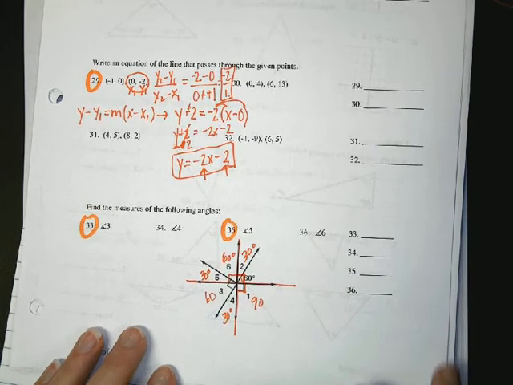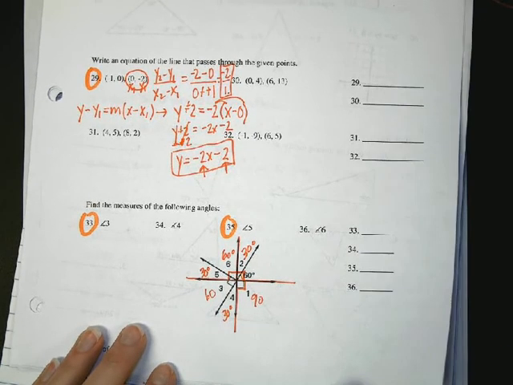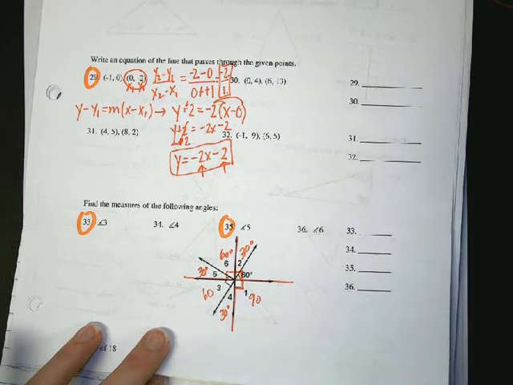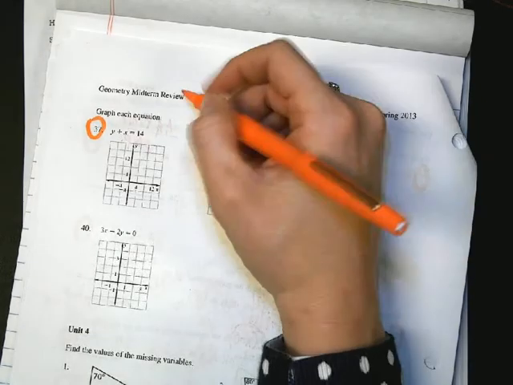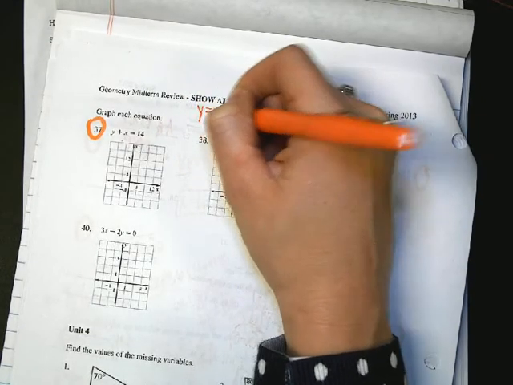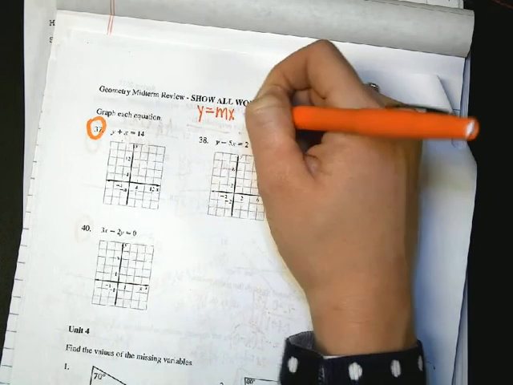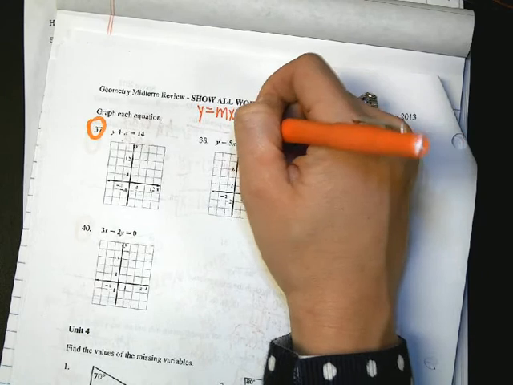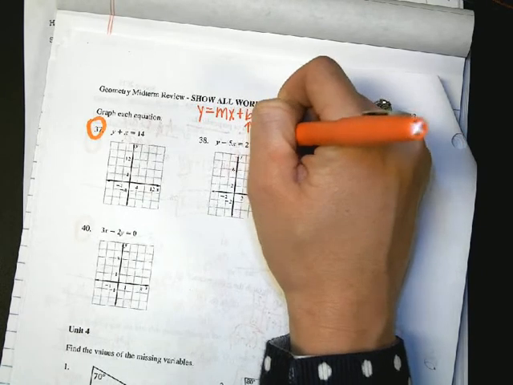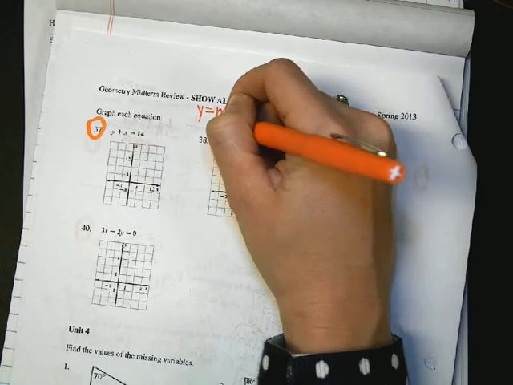Last problems for this unit are a little bit of a review. You're just graphing the equation. Remember from writing equations in slope-intercept form, you always want to get that y by itself. It's where it says y equals mx plus b. That's how you graph a line. You would start at the y-intercept right here, and then you would use your slope to tell you the direction that you need to go in. In order to graph a line, you have to get it into this form.